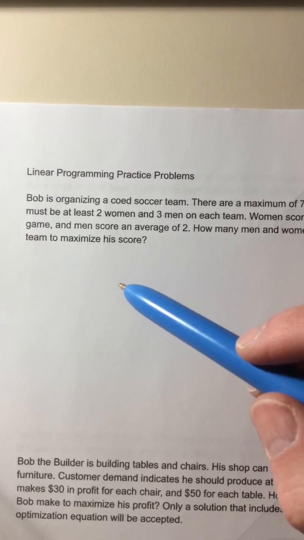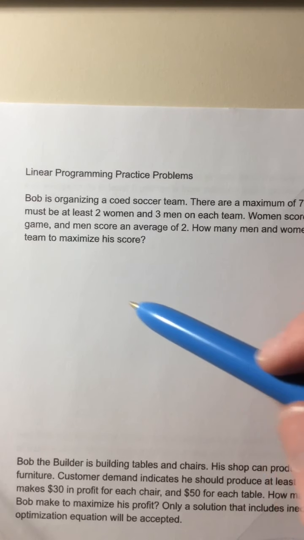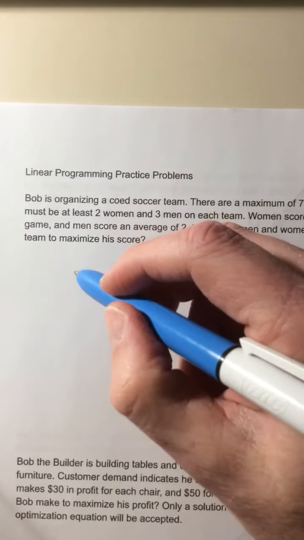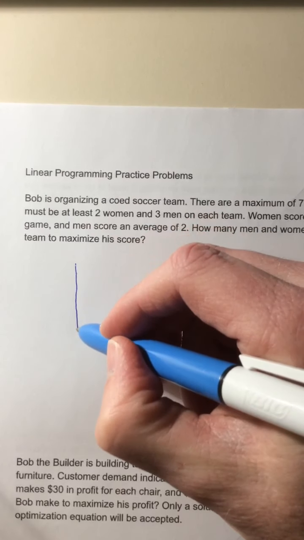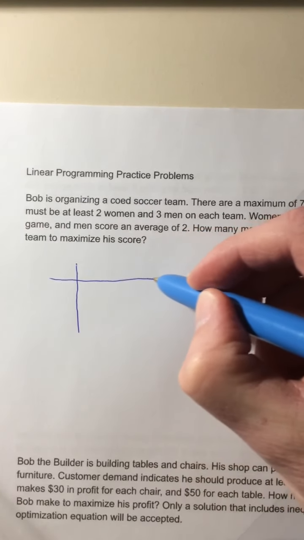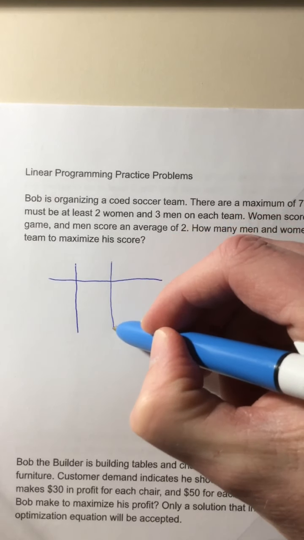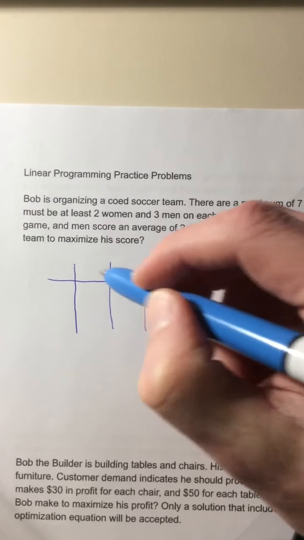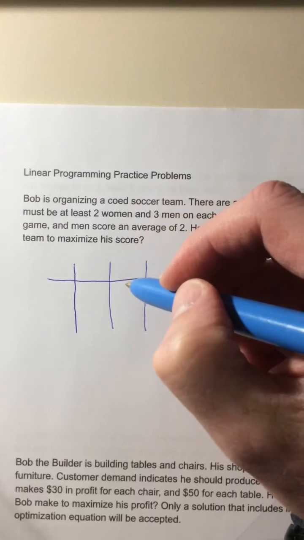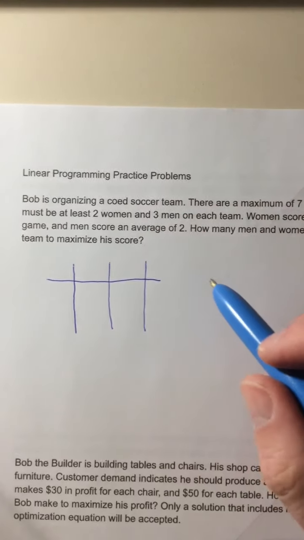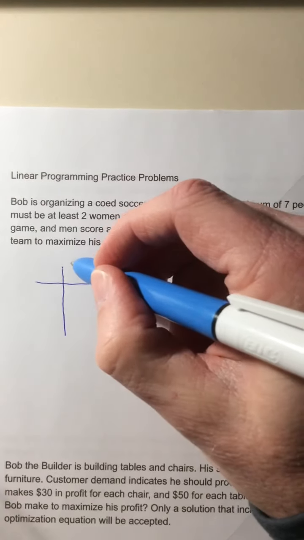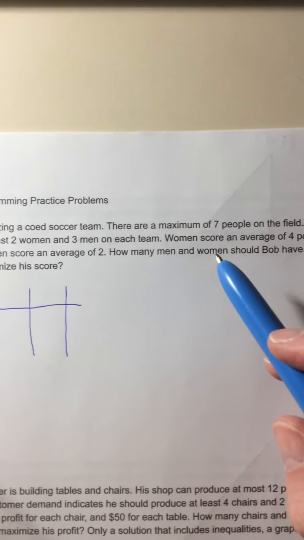Okay, so the most important thing for us to consider here is the things that we're looking for, which in this case is the number of women and the number of men on the team. I think that's the way I put it. That's the order I put it in, right?